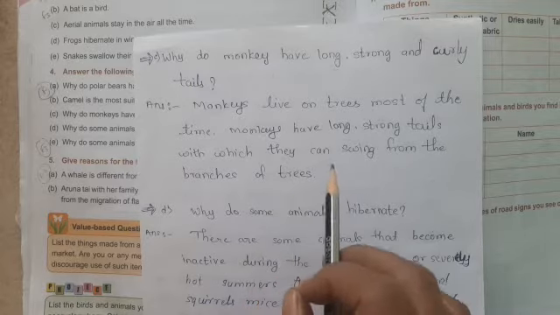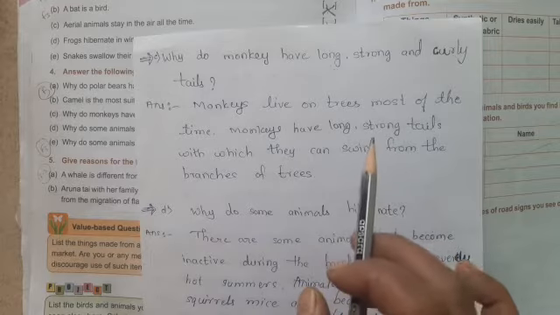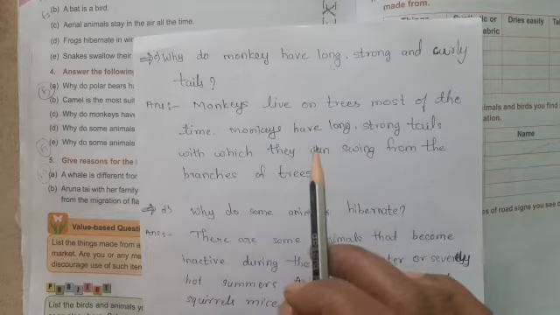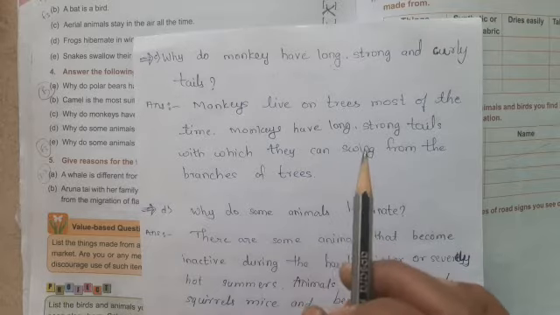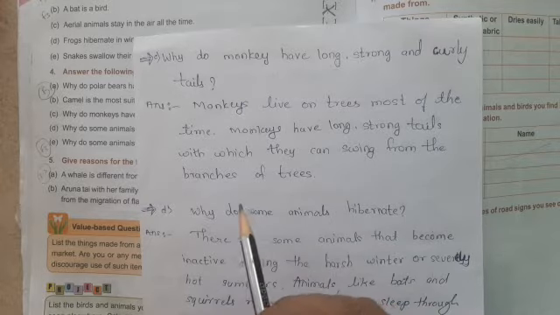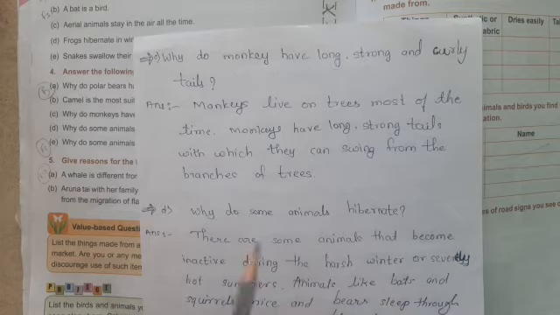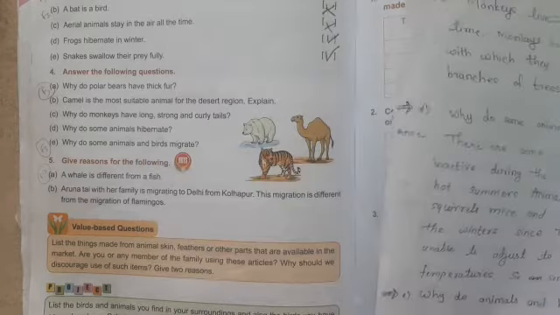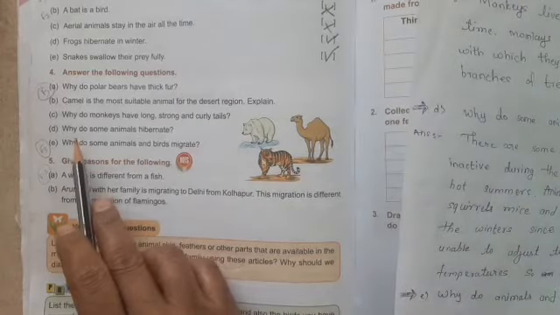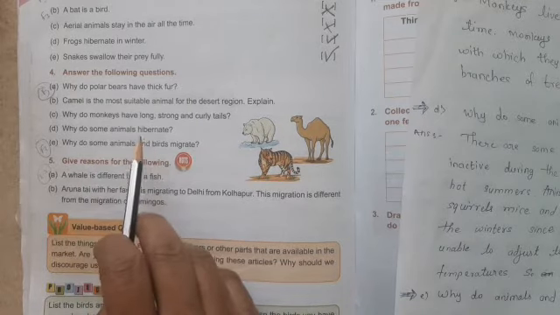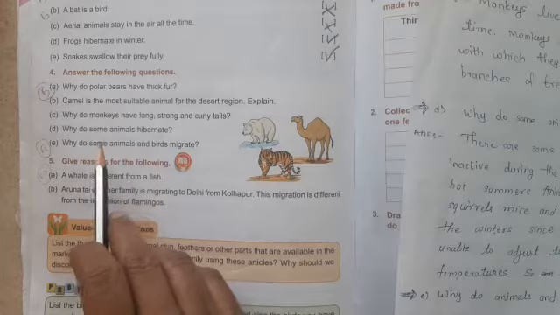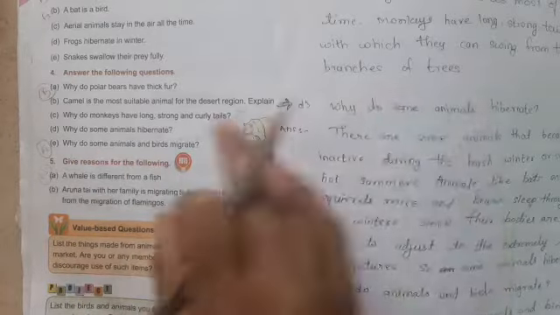Monkeys spend most of their time on trees. So, monkeys have long, strong tails with which they can swing from the branches of trees. Understood? Now, D. Why do some animals hibernate?